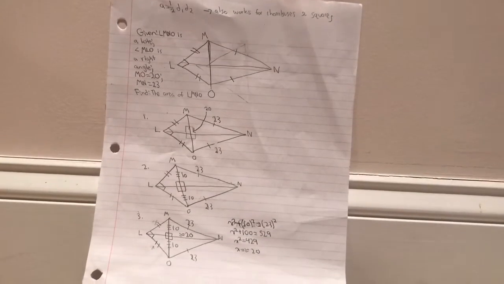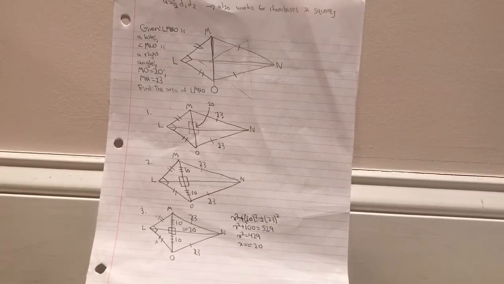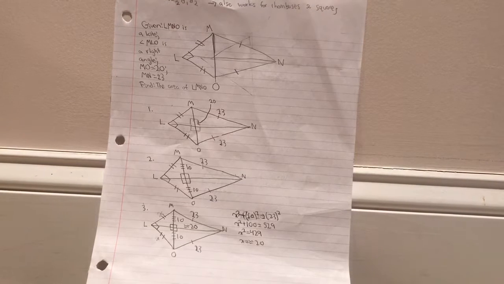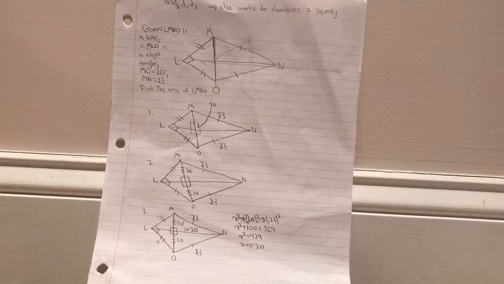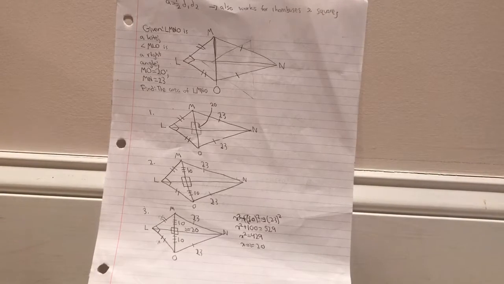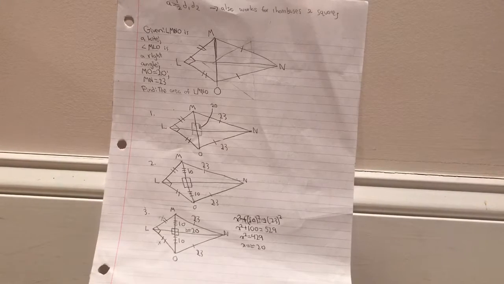Alright, for this problem, we have kite LMNO. We have the fact that angle MLO is a right angle. We have MO equals 20, MN equals 23, and we're going to need to find the area of LMNO. In order to do this, we need the length of the two diagonals so we can fill them into the formula. So the first step is to mark up the diagram.